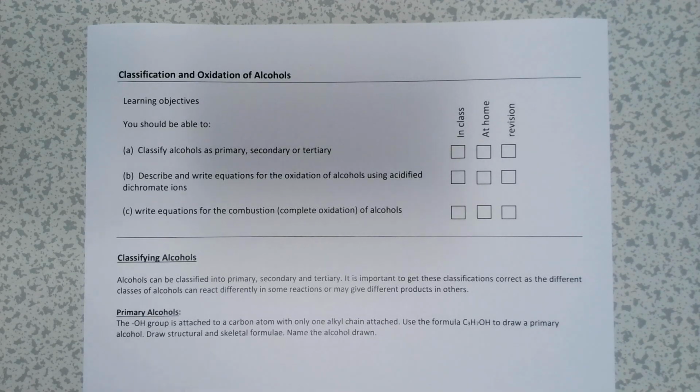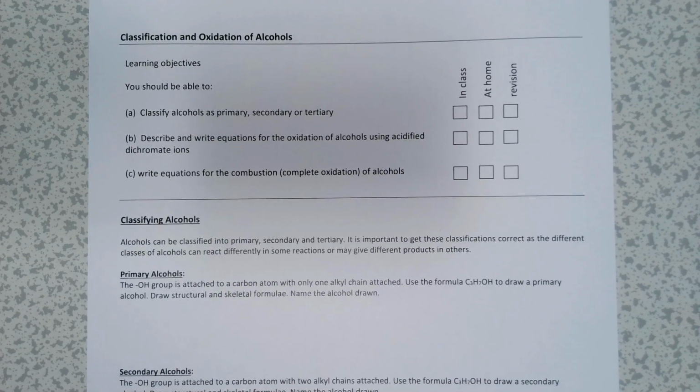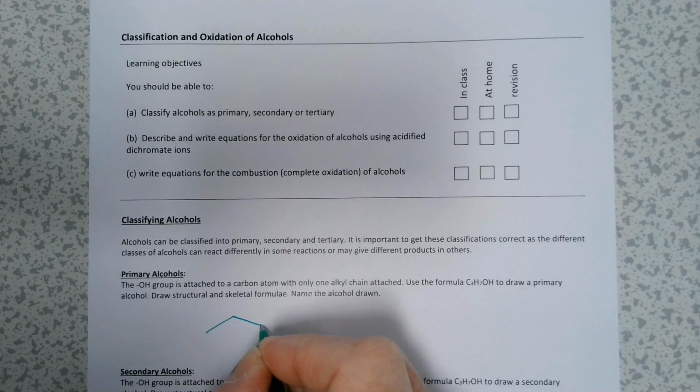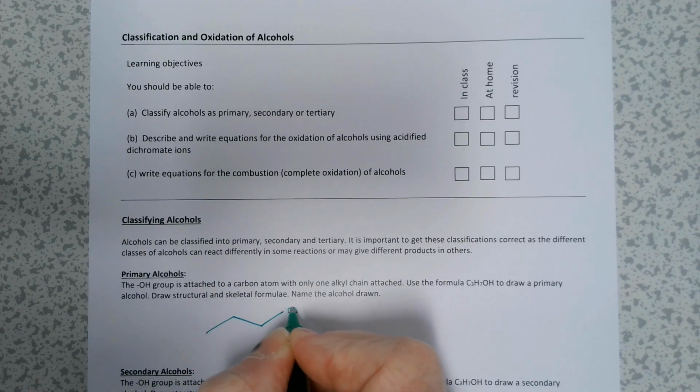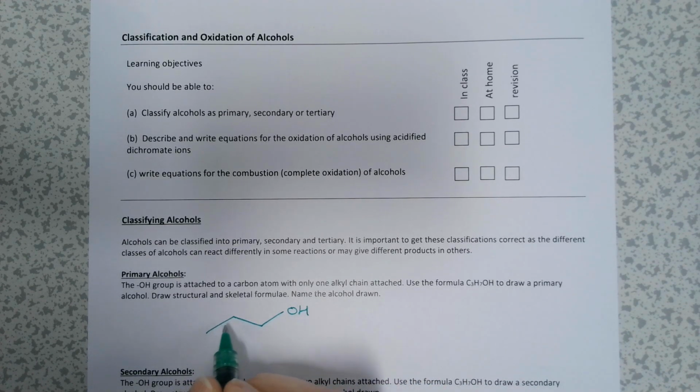This section of the study pack is looking at the classification and oxidation of alcohols. So by now hopefully you are aware of what makes an alcohol either primary, secondary or tertiary. When we're looking at primary alcohols, in this case C3H7OH, we're looking for the OH group being attached to one carbon that in turn is attached to one other carbon. So this OH group on a carbon attached to one carbon.